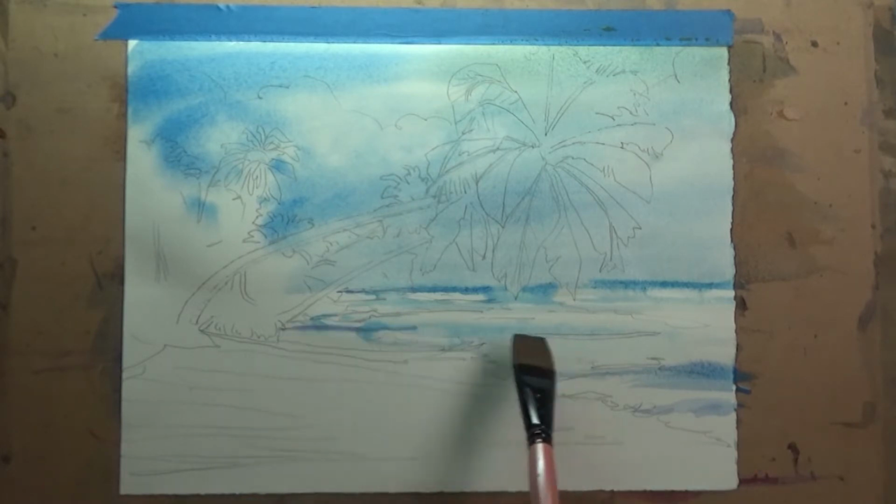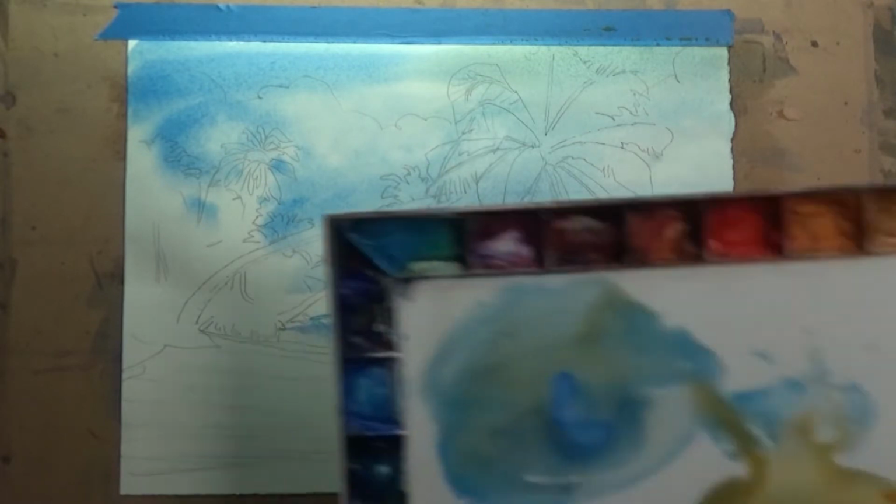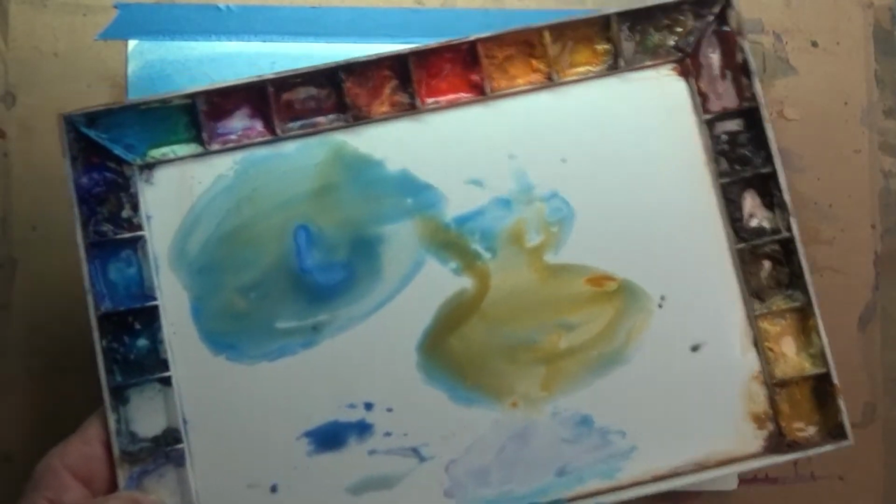And we have a little bit of shadow coming out from that tree that's going over. So I just mixed a little bit of opera here, look, just a tiny bit of opera in here. I'm still keeping it very light.